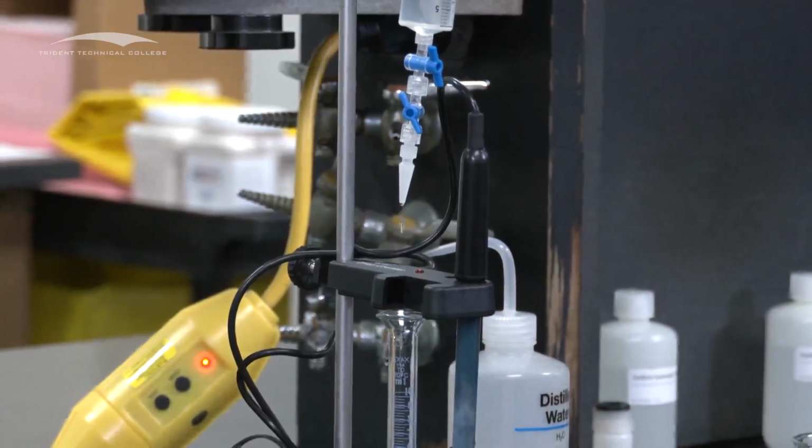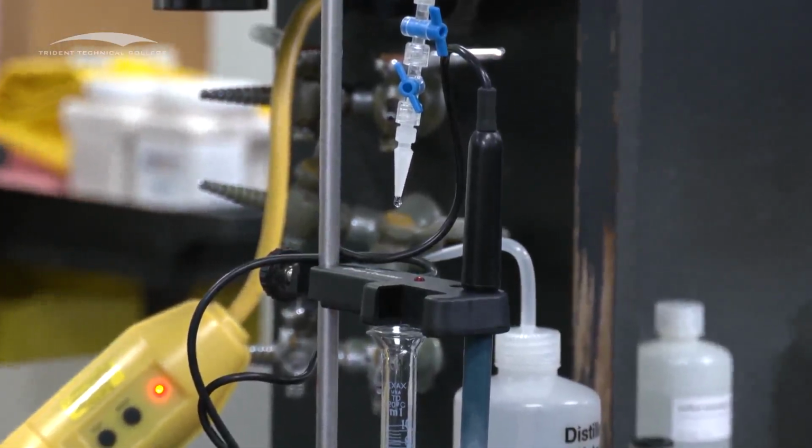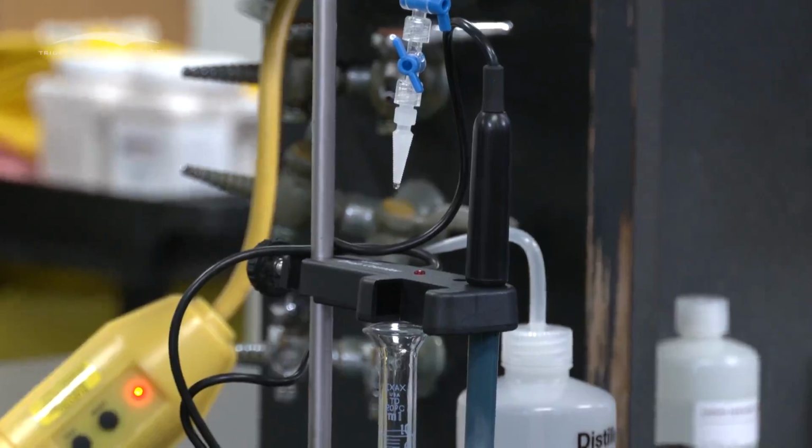And you want a steady pace that you can see drop, light, drop, light. That's usually what you want to see. And then you're going to go through this until it hits 10 milliliters.